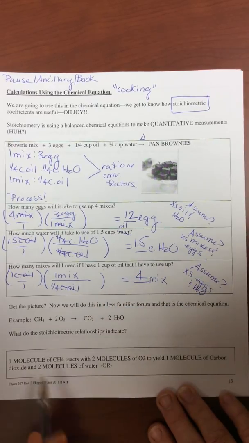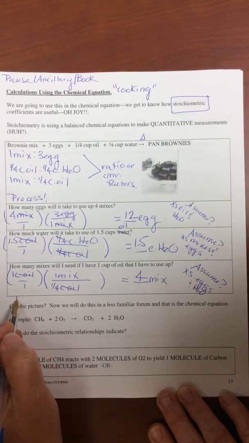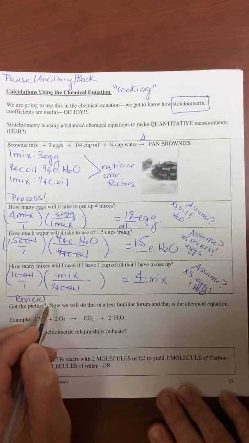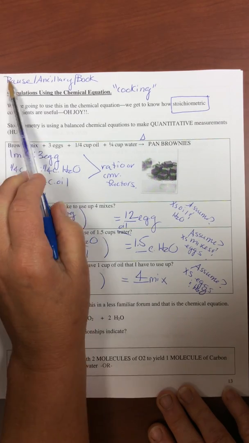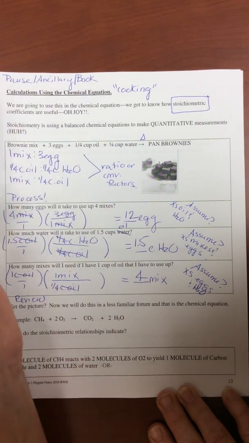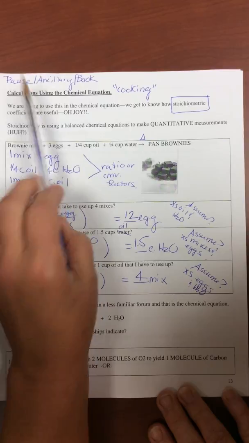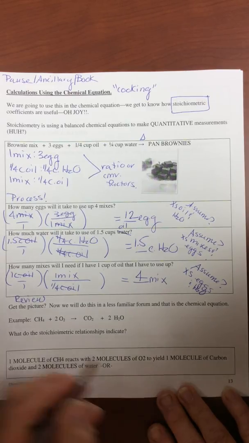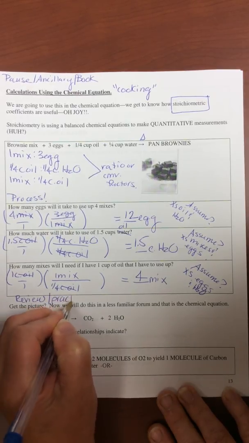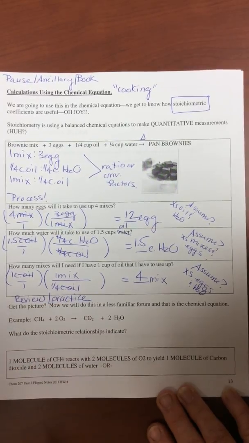So again, this should be a review. If this is not a review, again, I will tell you to pause, go to the ancillary, go to the book, if that works for you. What we want to do is do that in something that is less familiar, and that is the chemical equation. For most of you, this should be a review or something that you're just going to need to practice.